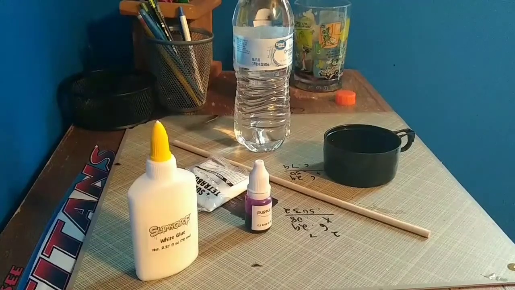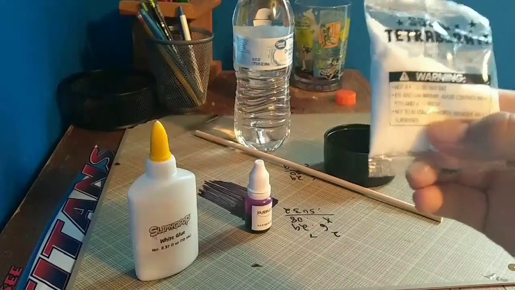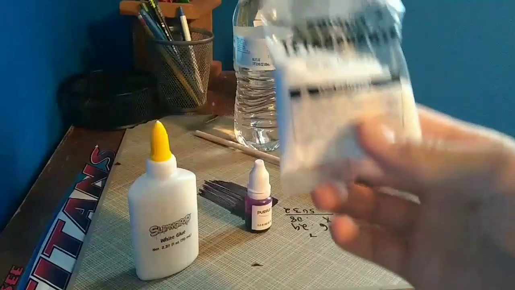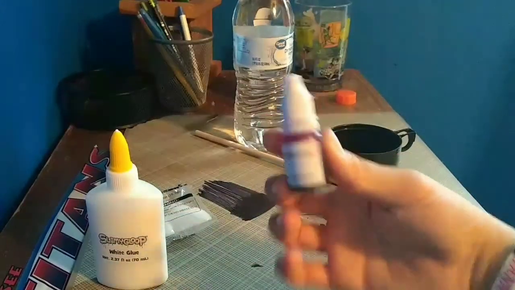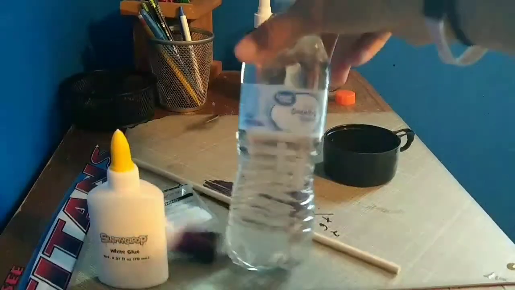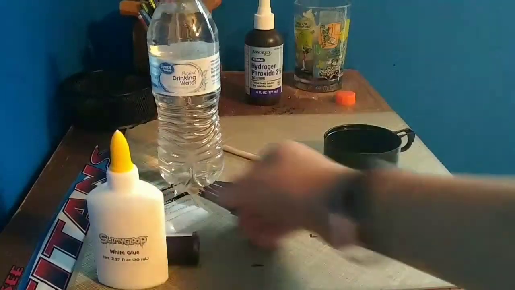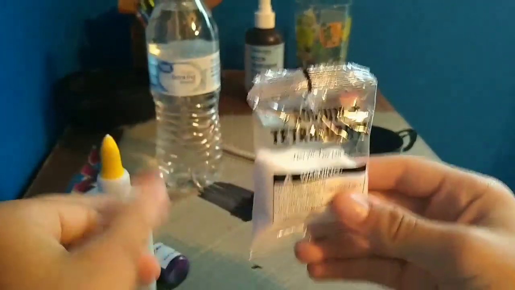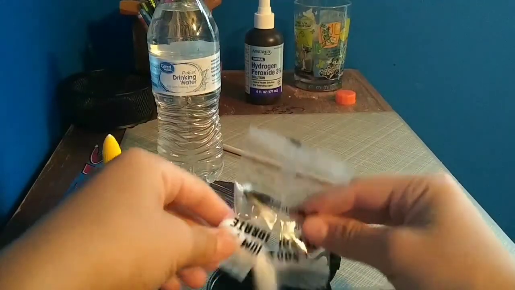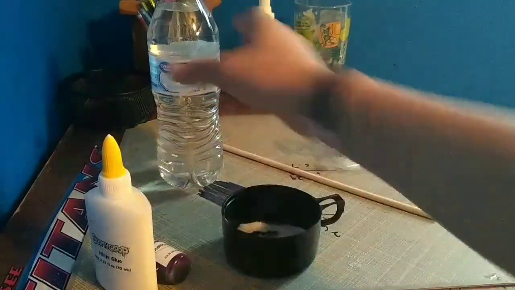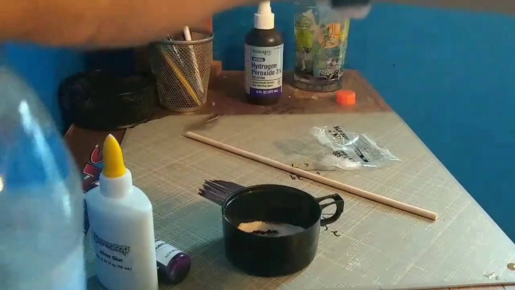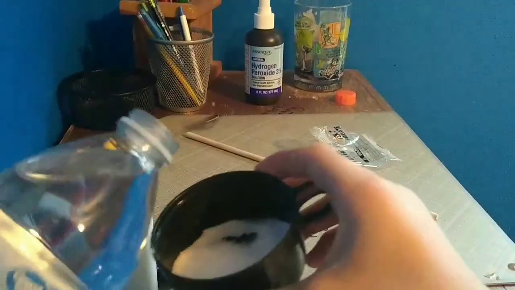Our next experiment will involve some sodium tetraborate, which I believe is borax, and some glue, and some food dye. We're also going to be using some drinking water. Now, first thing we're going to want to do is open up our sodium tetraborate, hopefully not spill it everywhere, and pour it into this container. Now, once we have poured it into this container, there's our borax or sodium tetraborate. We're going to open some water, and we're going to create this solution.